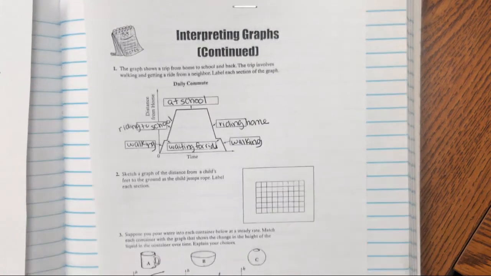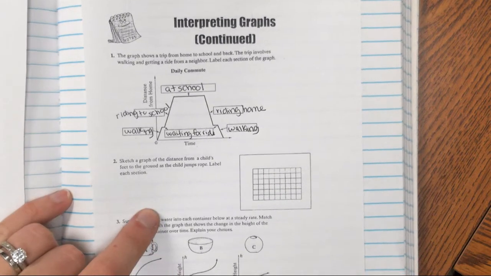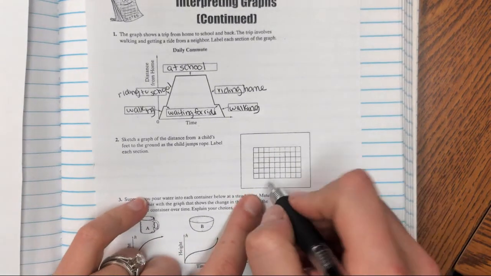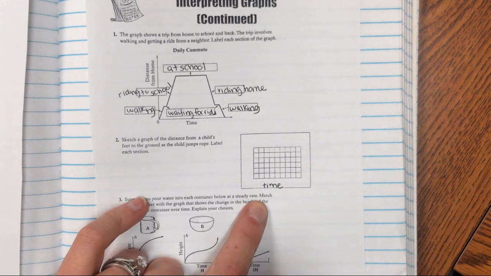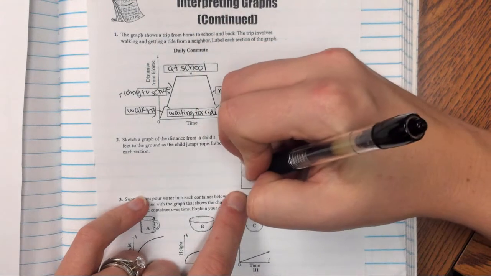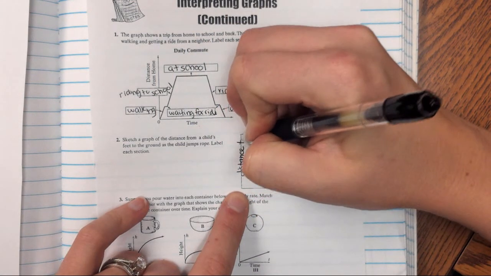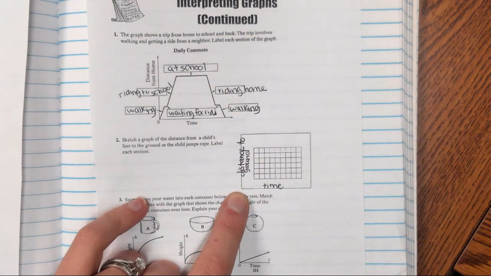All right, number 2: sketch a graph of the distance from a child's feet to the ground as the child jumps rope. Label each section. So again, across the bottom, usually you're going to see time. And then the distance to the ground would be your y-axis. Time is on your x-axis.